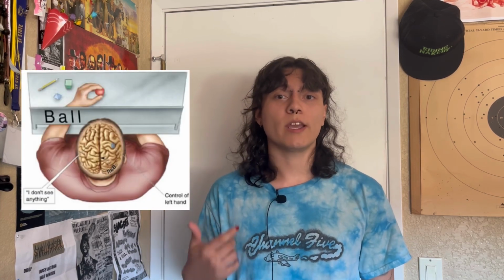Gazzaniga also did similar experiments in which patients would be shown something in their left eye, such as a spoon, and then asked to pick up the corresponding object. Their left hand could, but their right hand could not, and they could not verbalize what they had been shown or what they were holding, as those two halves of the brain were not communicating with one another.